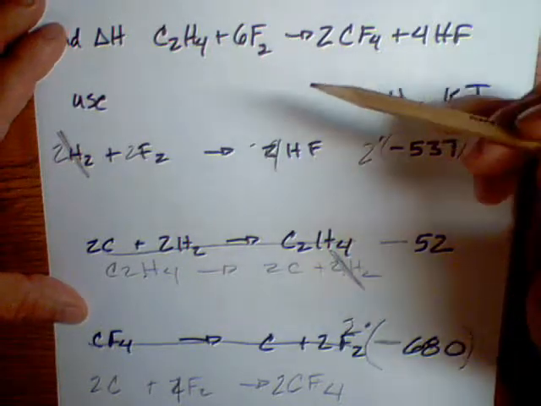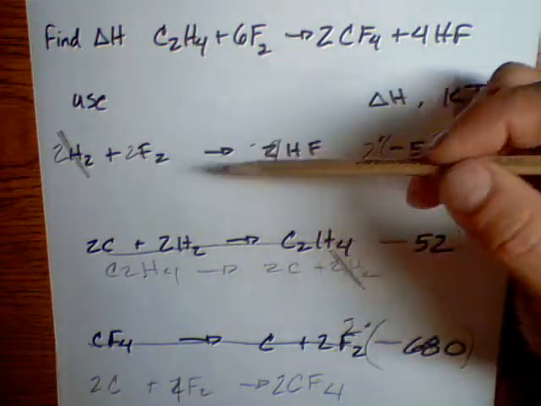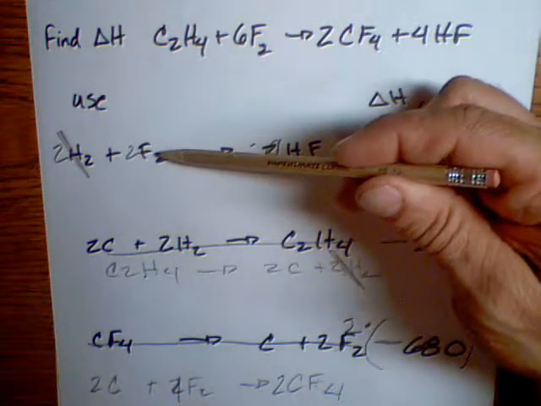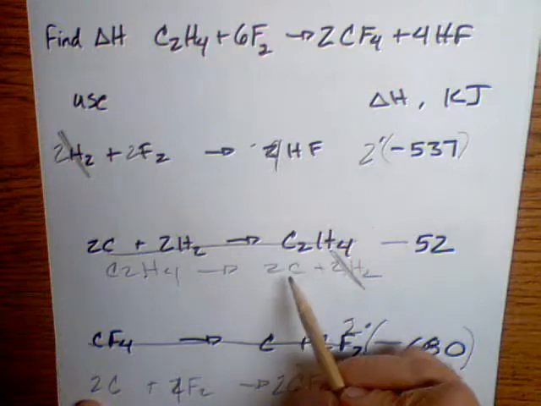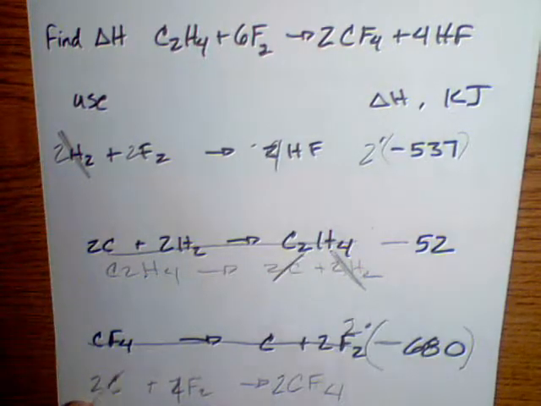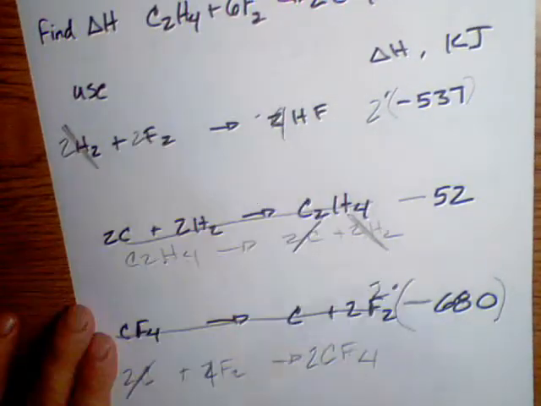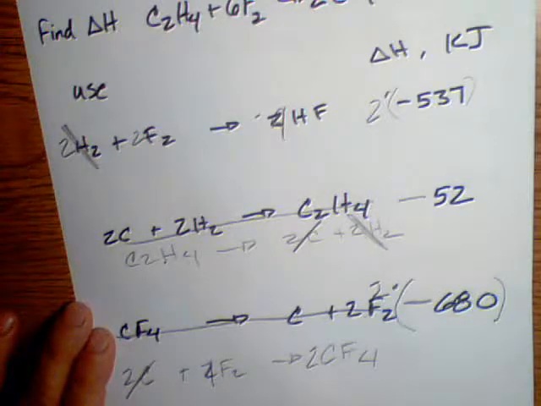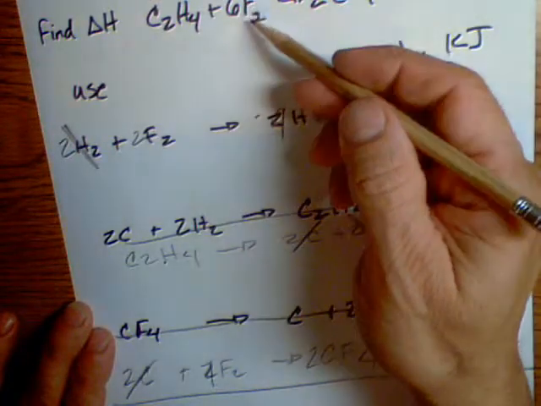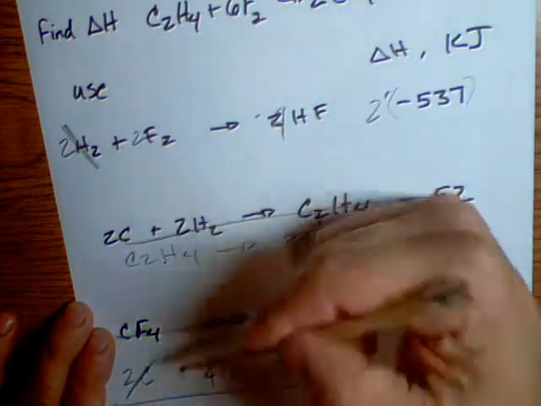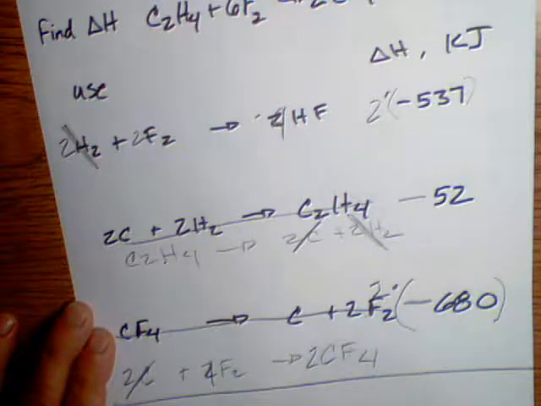Let's see, F2 plus 2, so that gives us 4. That's good. The 2 C's, we don't need those, right? So let's see how this shapes up. We have the C2H4. We have the 2 plus 4 makes 6F2.